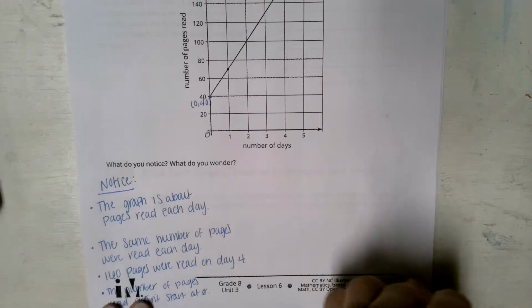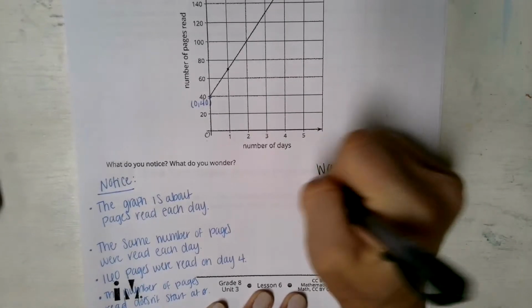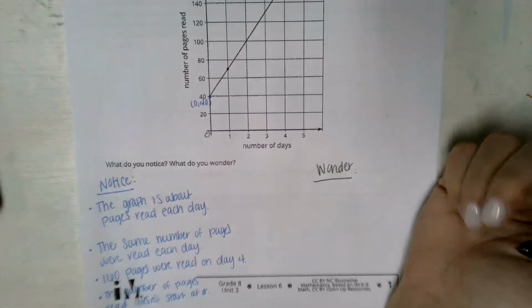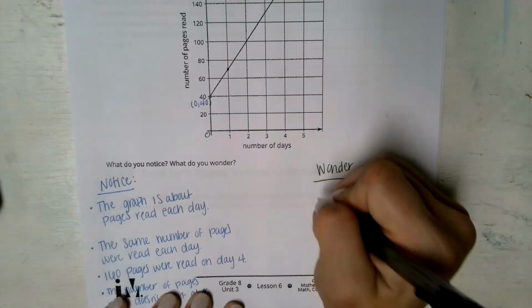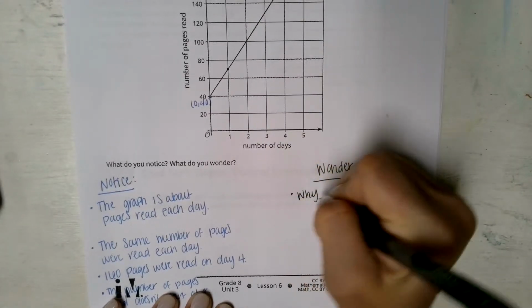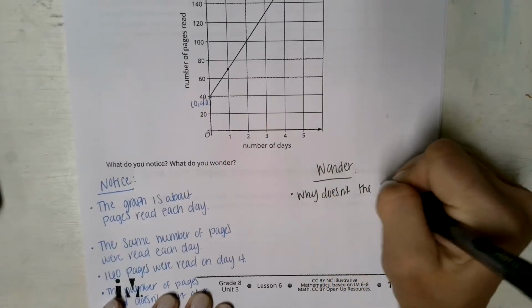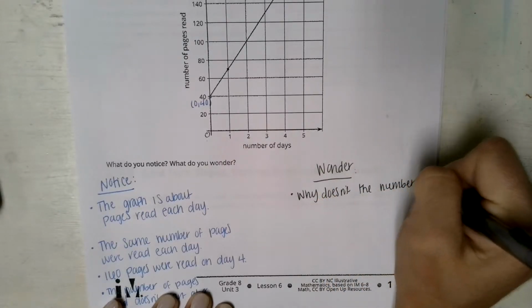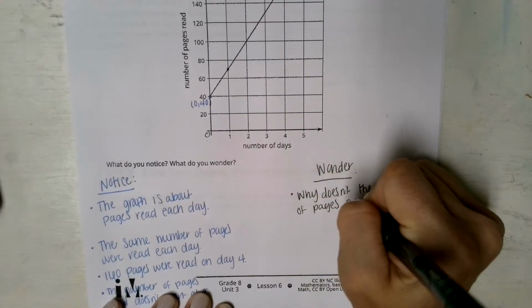Now that we have our notices, we are wondering about a few things now. So let's see what our wonders could be. Again, doesn't have to be exactly this, just needs to be close. Hopefully you're thinking something of this. Okay, so one wonder we may have is why doesn't the number of pages start at 0?